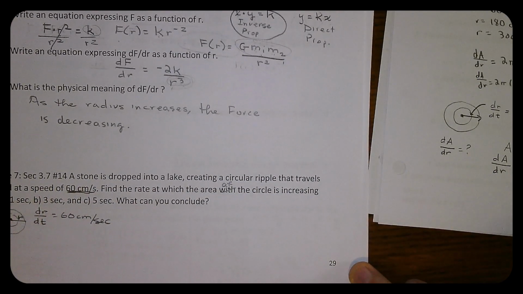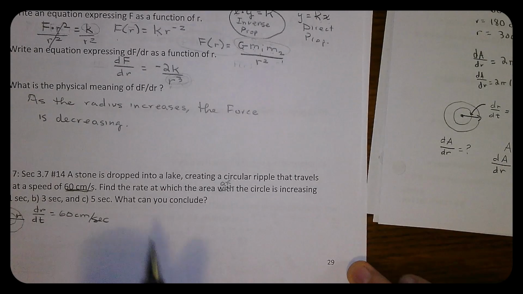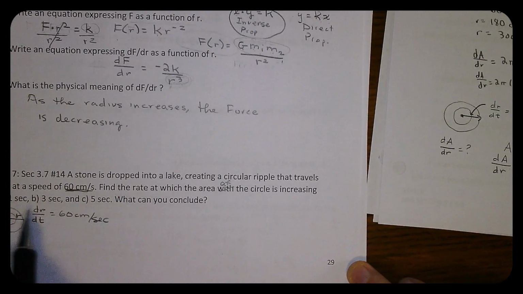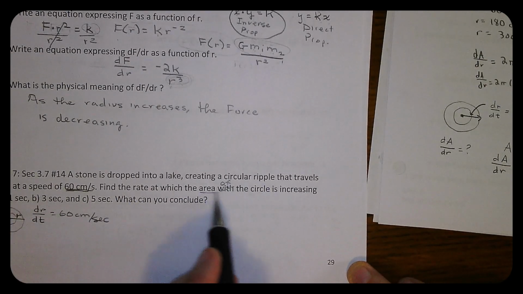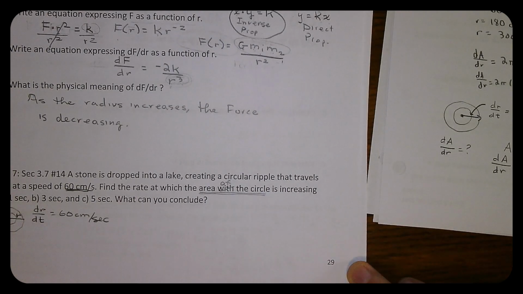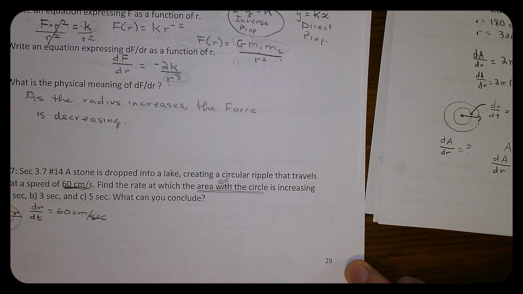Okay, so we have to demystify that. All right, then it says find the rate at which the area of the circle. So when we do related rates, and including this, we're going to have to think about certain formulas. We know the area of a circle formula is pi r squared, but we don't want that. We want to know the rate at which the area of the circle is increasing.